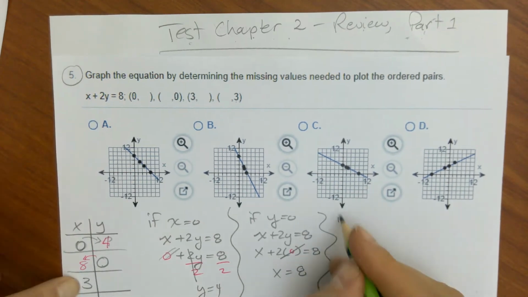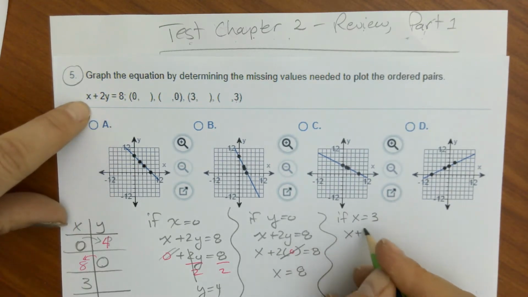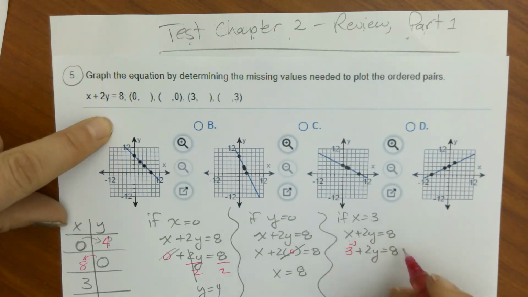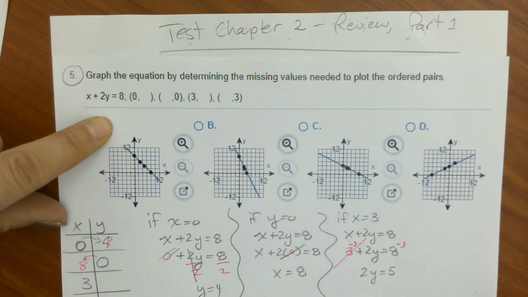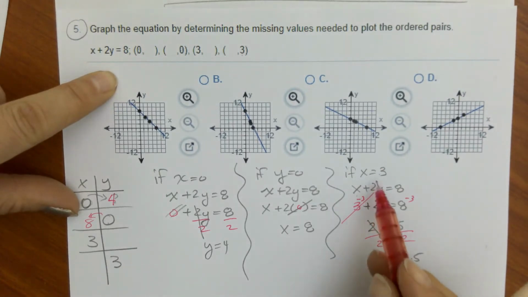So now we go if x equals 3. So let's write the equation now. X plus 2y equals 8. Where the x is, we're going to put a 3. But I don't need brackets because there's nothing in front of it. There's nothing around it. There's no squared. So to get my y by itself, I'm going to get rid of my 3 first. Subtract it from both sides. To get the y by itself, I have to divide by 2, divide by 2. That's gone because it's 1. Okay, so if x is 3, then y is 2.5.